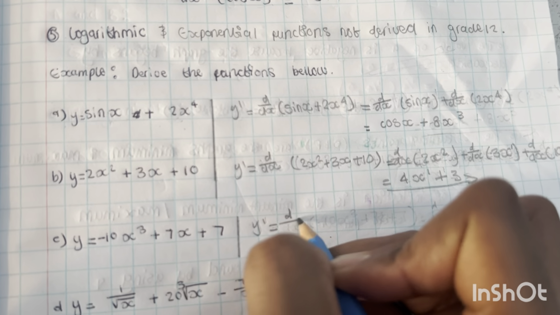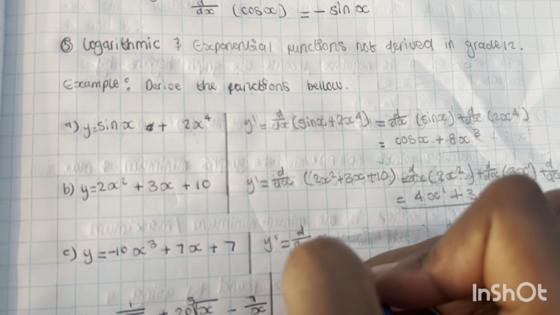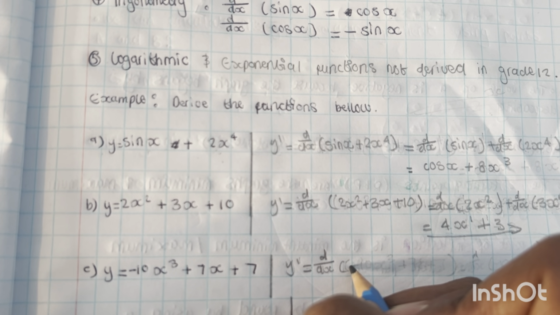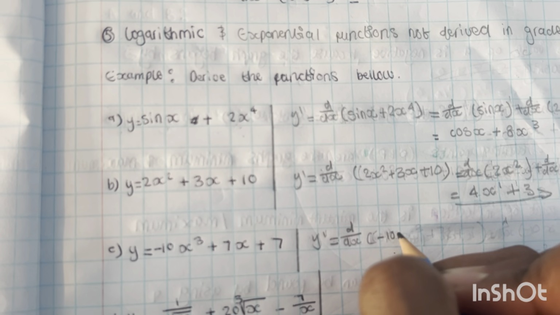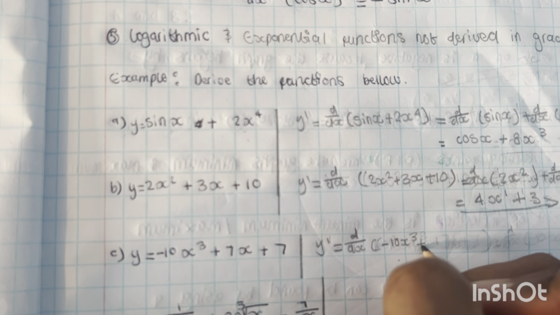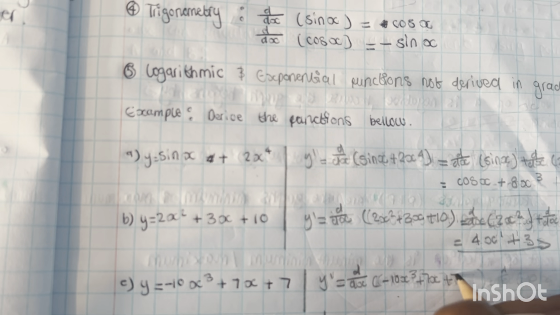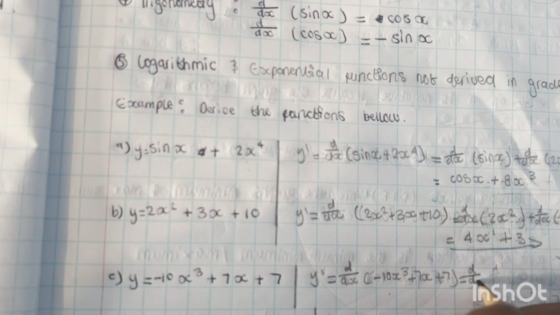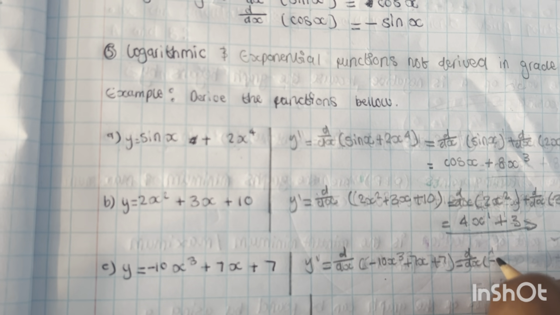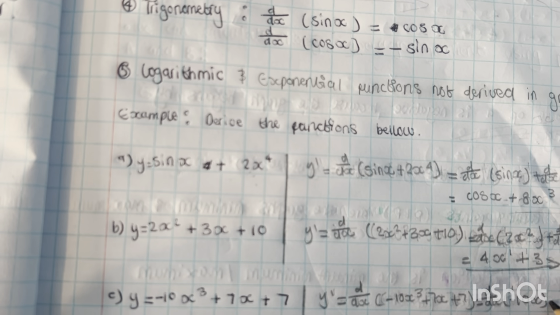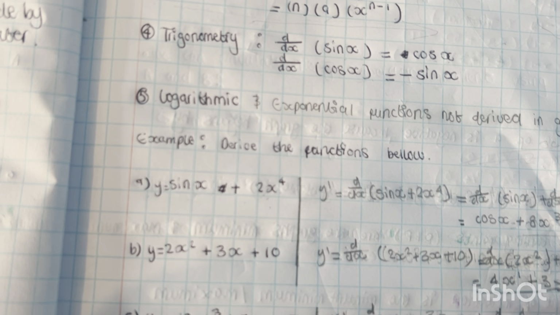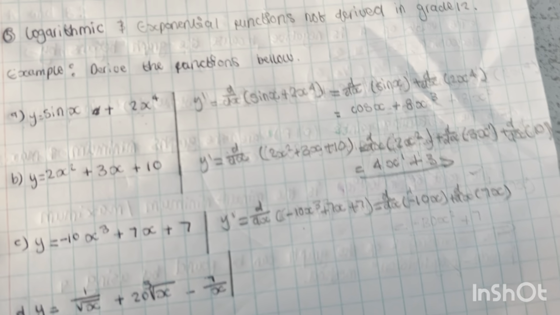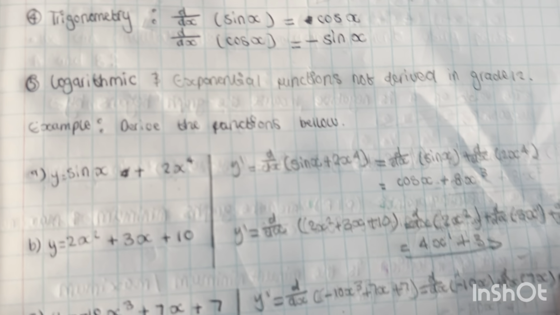So we're doing the same thing. I'm just going to jump into deriving everything separately. Actually, let me not do that. Let's do this properly. Negative 10x^3 plus 7x plus 7. The derivative with respect to x of negative 10x^3, plus the derivative with respect to x of 7x. And I'm not going to write the 7 one because we know it's 0. Okay, let me write it. I want people to understand.